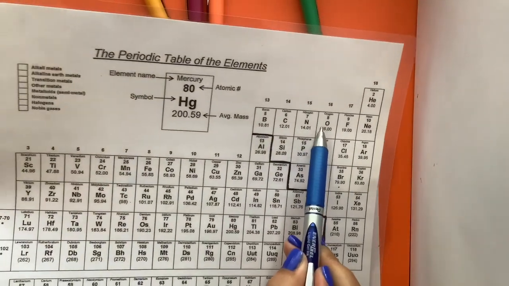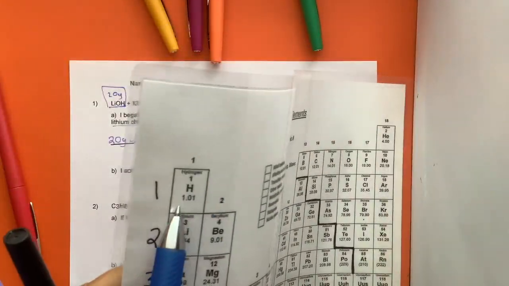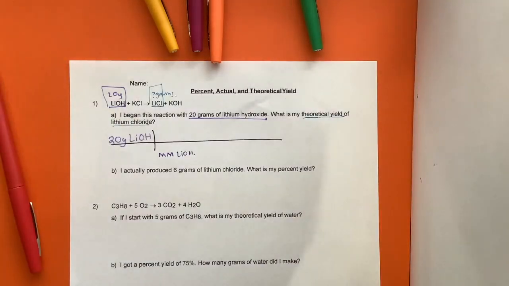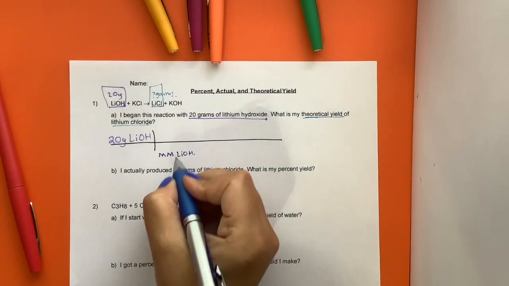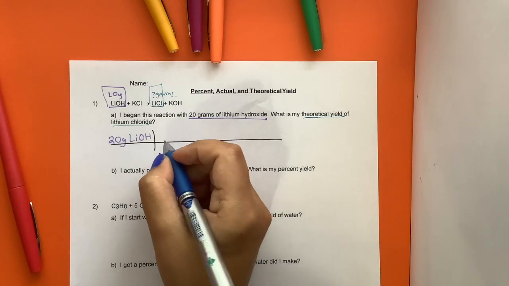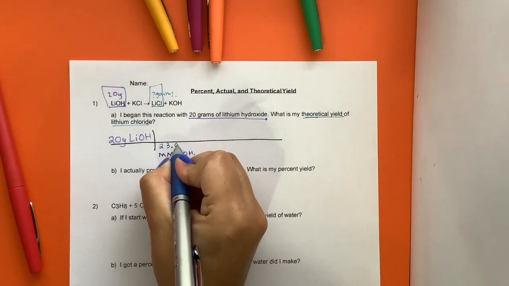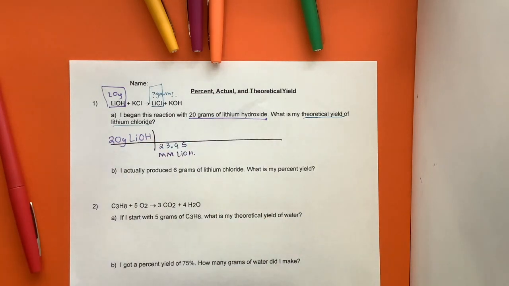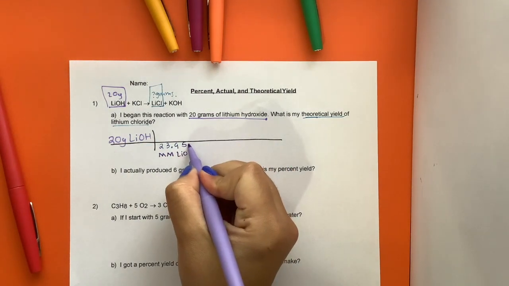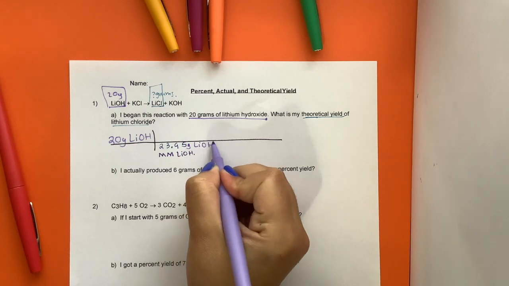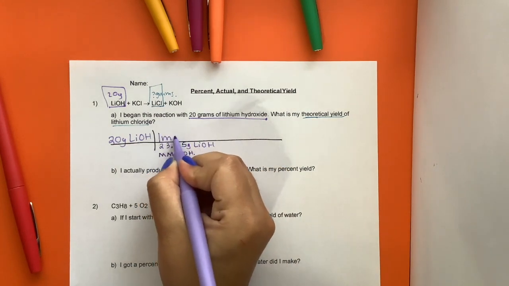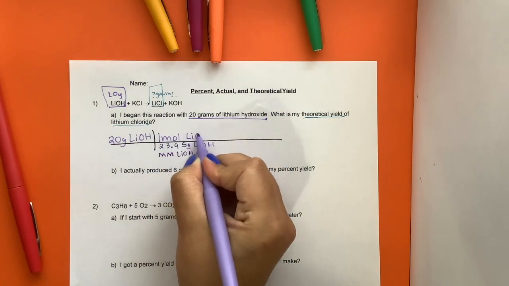Oxygen has a mass of 16, and hydrogen has a mass of 1.01. So I'm going to add all of those masses together, and it's going to give me a molar mass of 23.95 grams of LiOH for every 1 mole of LiOH.